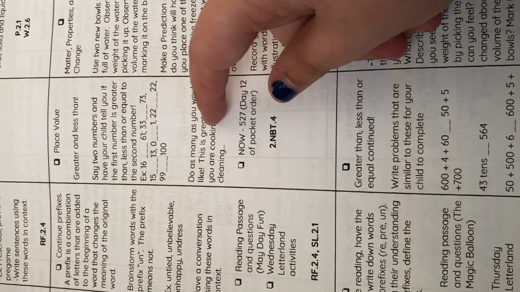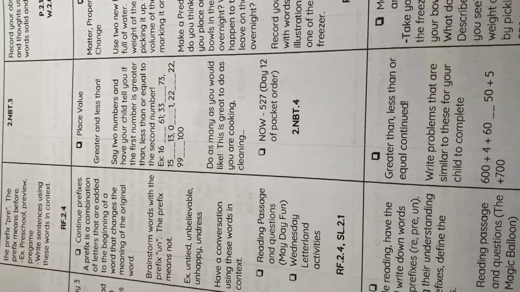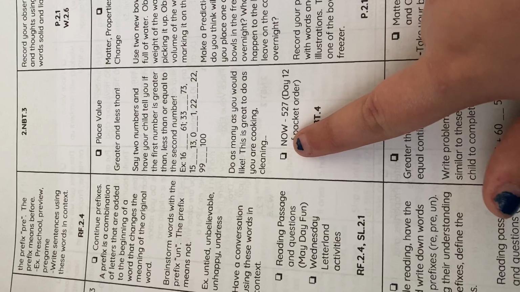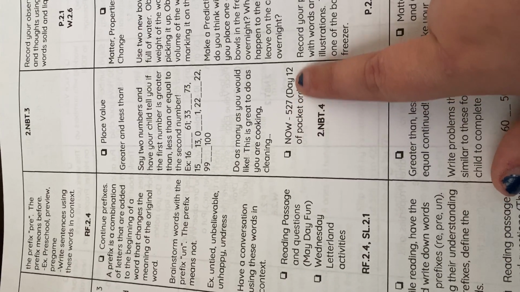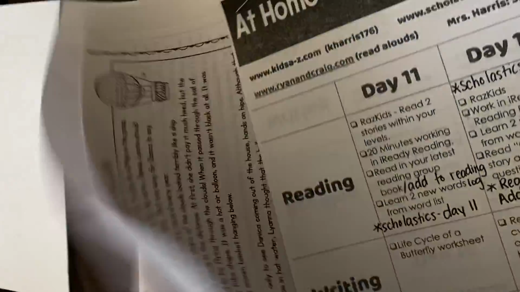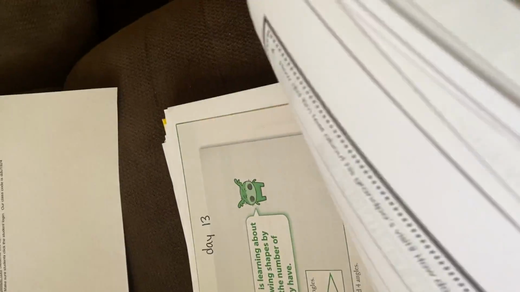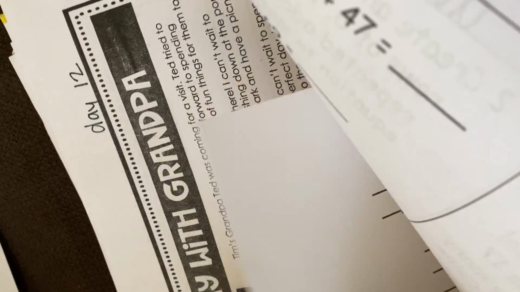All right. And then for day 3 math, these are more conversations you're going to be having with your child, activities that aren't going to be in the folder. So the next thing in the folder is number of the week, 527, and that is day 12 of the packet order. So I'm going to be looking for day 12. There's 13, so I should be close. Day 12, 527. So this would be the sheet that you work on. And I hope this makes sense.